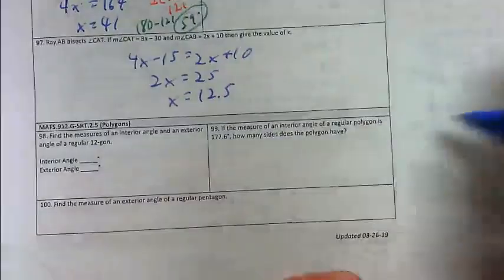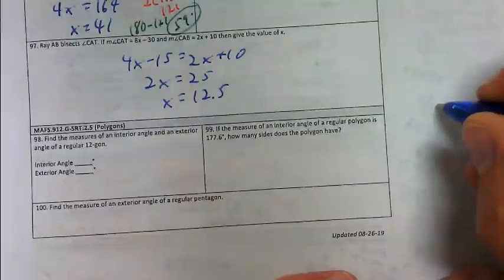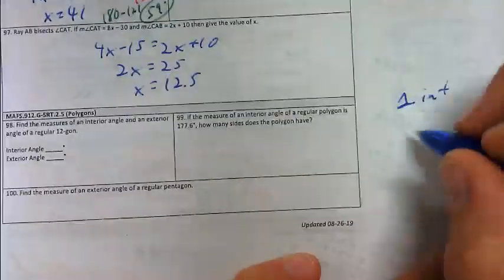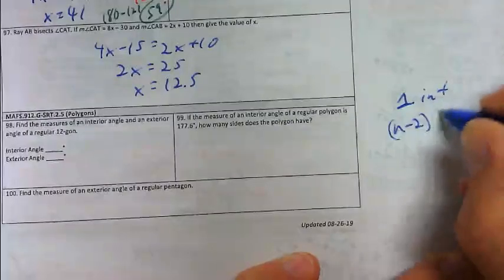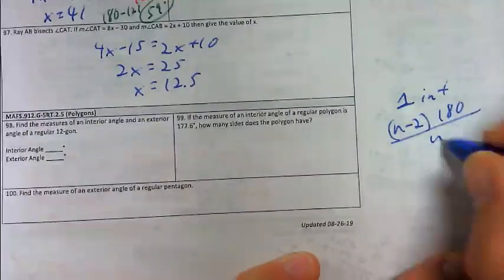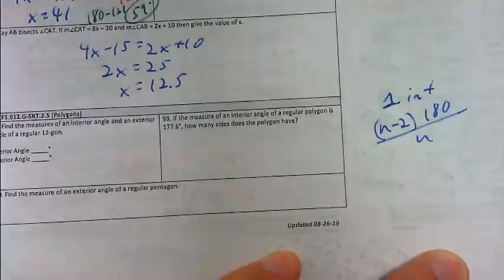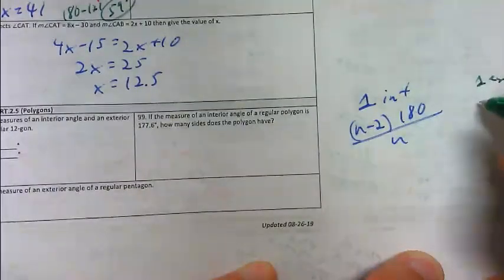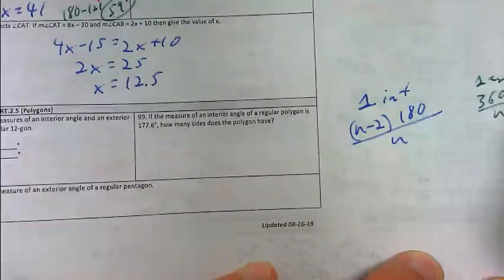All right, one interior angle, one exterior angle. So for one interior angle, let me write our equation over here off to the side. N minus 2 times 180 over n. For one exterior angle, it's going to be 360 divided by n.